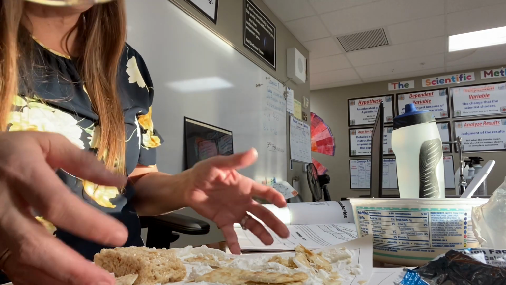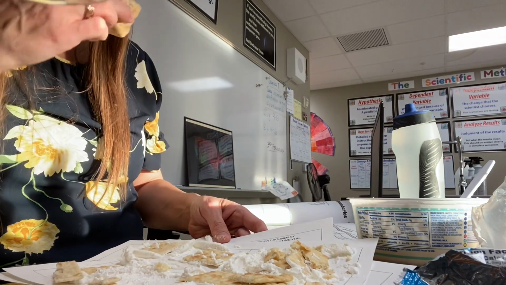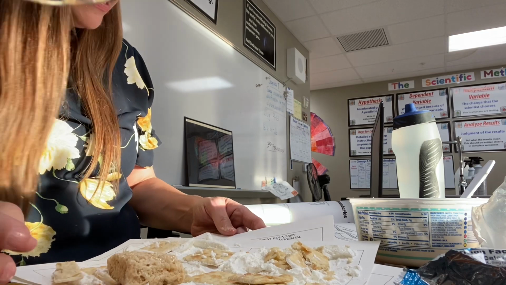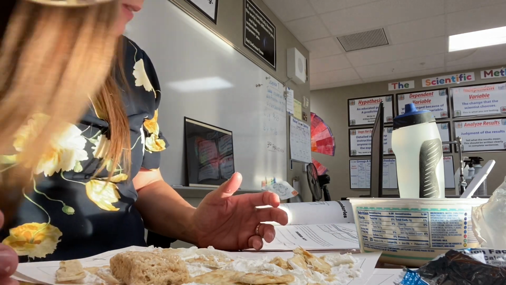All right. Okay, so that's all the modeling on this page. If you were here, I'd let you eat all this. Have a little bite of Rice Krispie treat, but I'll just throw it away for you.